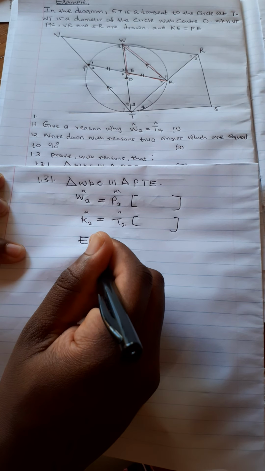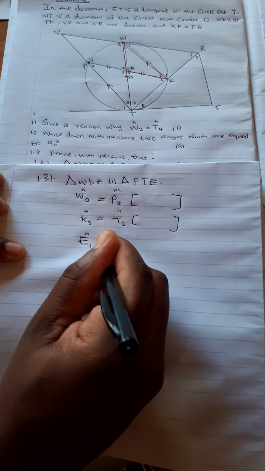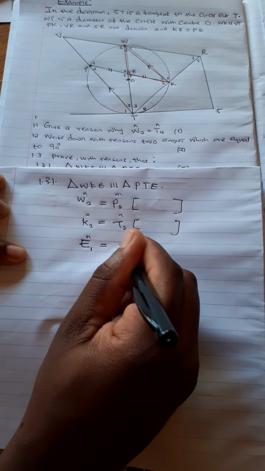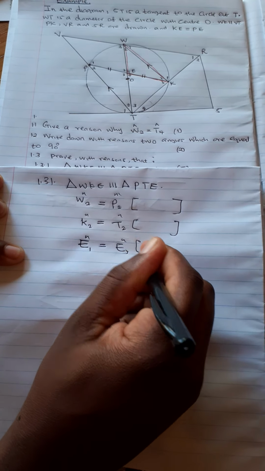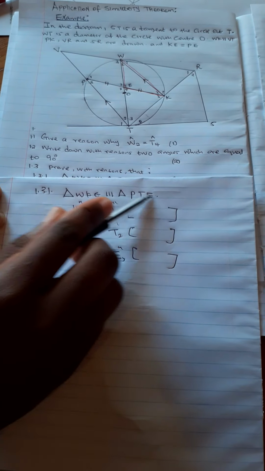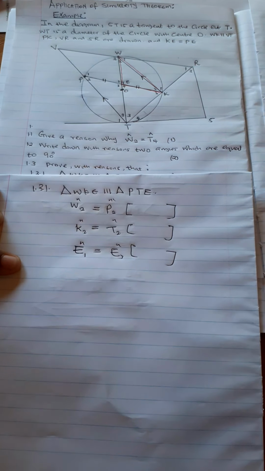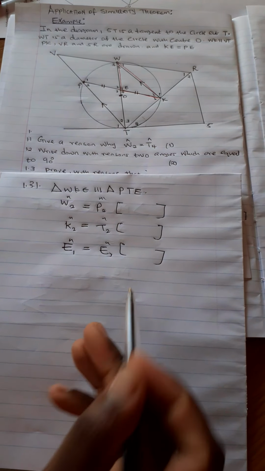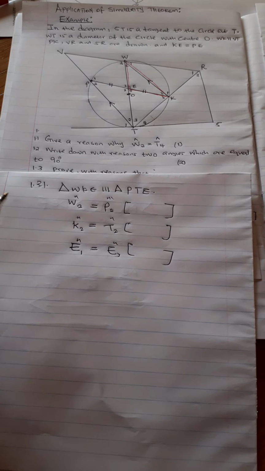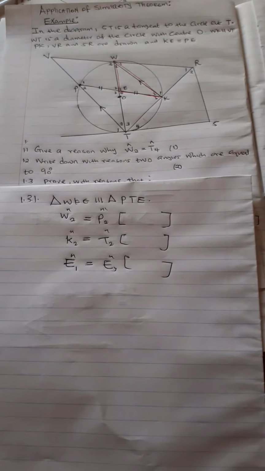And then now we're having W, E1 with E3. E1 with E3. Don't be tempted to say common because there is E here. Just look at the diagram, it's E1 and E3. So don't say common. Like I said, these are free marks. Now you know that W2 and P2 are equal.